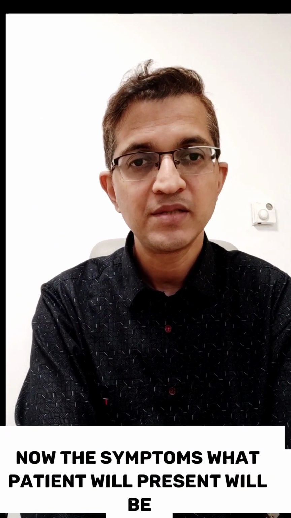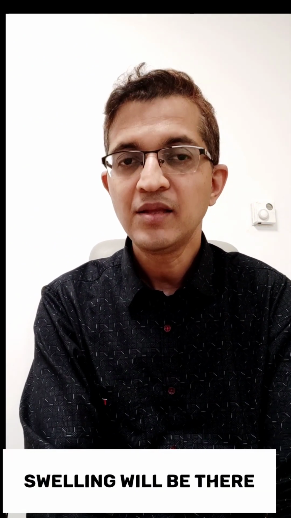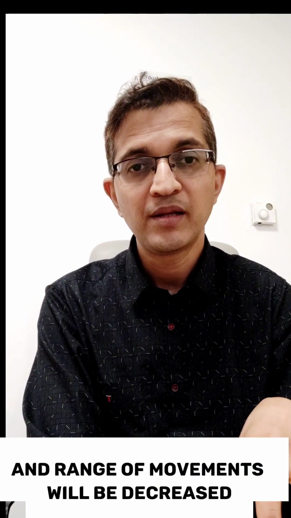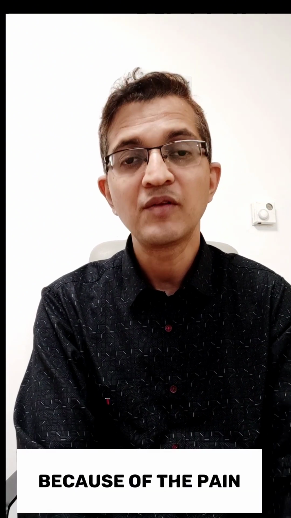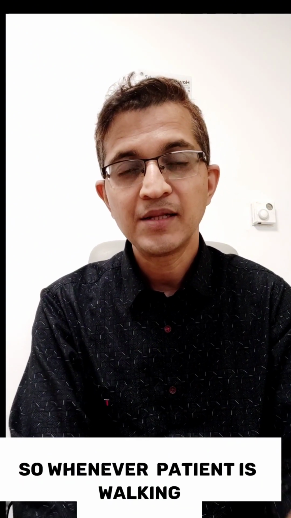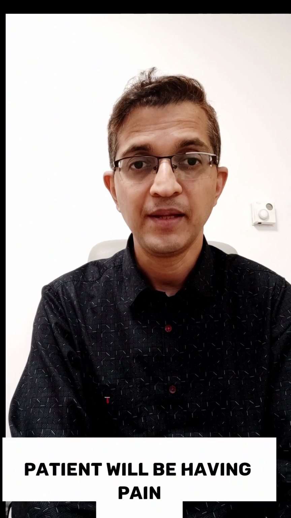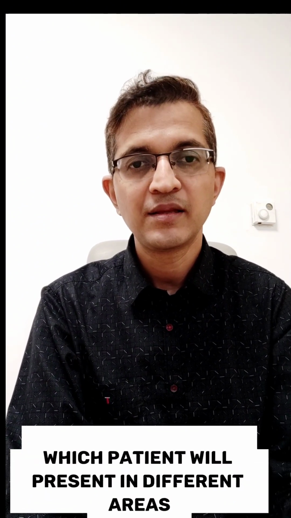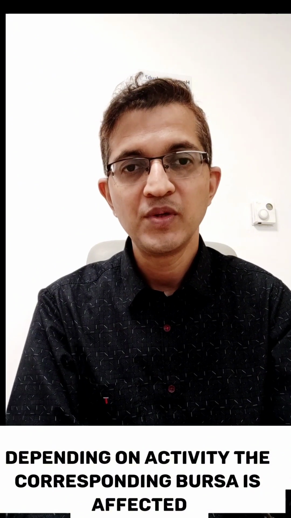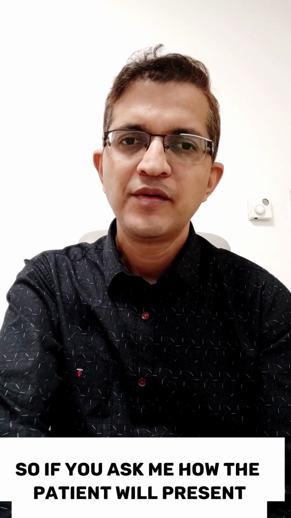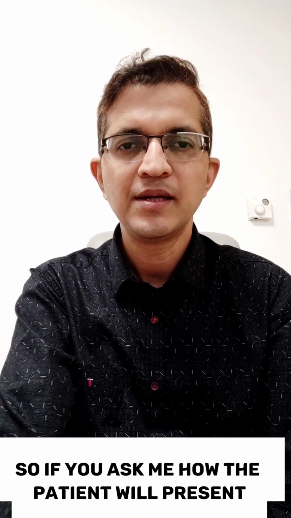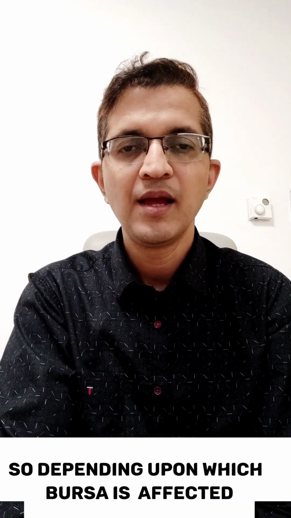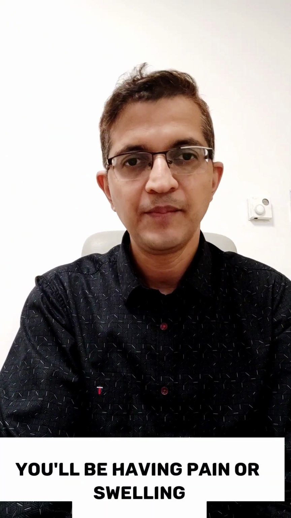The symptoms the patient will present with are pain in that area, swelling, and there might be redness in that area, and range of movements will be decreased because of the pain. Over the ankle joint, when a patient is walking, the patient will have pain. So these are the different symptoms which patients will present in different areas, depending on which bursa is affected. If you ask me how the patient will present to the doctor, depending upon which bursa is affected, in that area you will have pain or swelling.